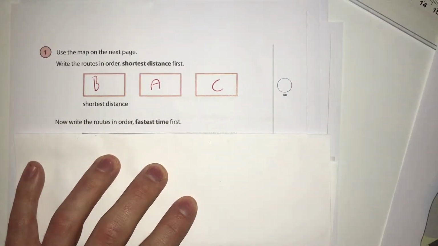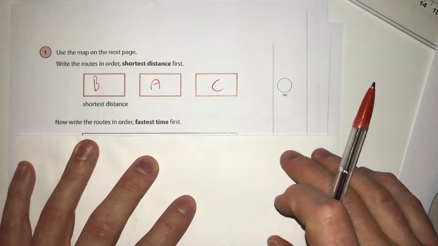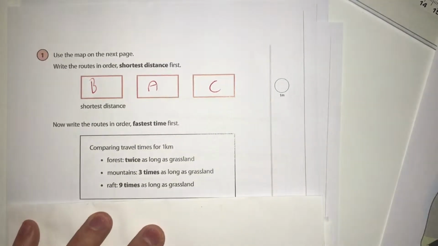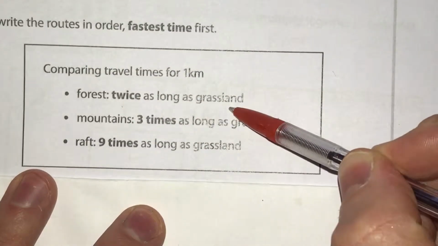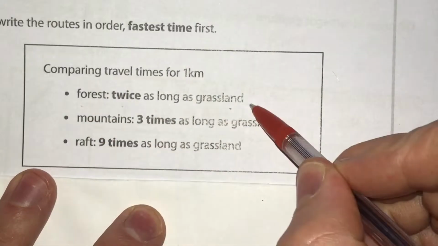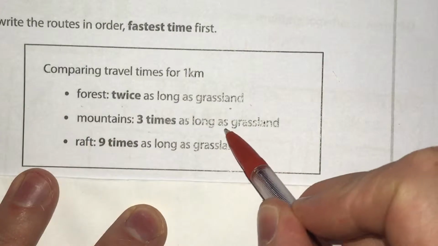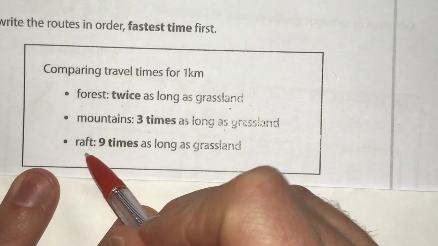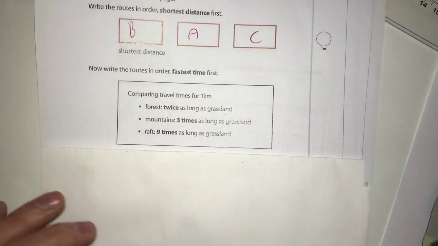Okay, next one though is a little bit trickier. Now write down the routes in order of fastest time. So we've got this piece of information here to get our heads around first. Forest is twice as long as grassland. Sorry, yeah, the forest is twice as long as a grassland. Mountains is 3 times as long as grassland. The raft is 9 times as long as grassland. So we're going to have to use our diagram.